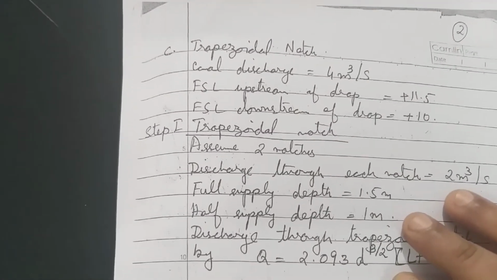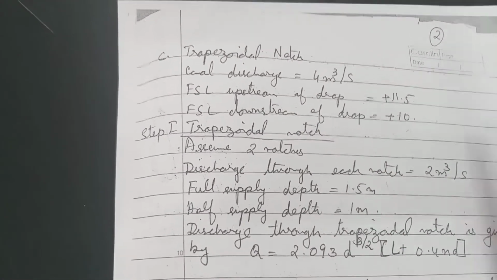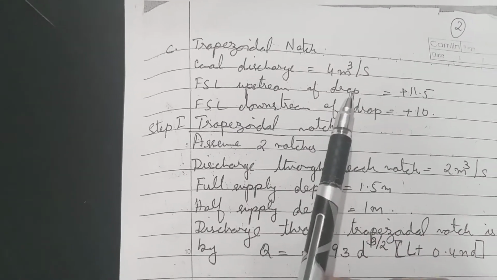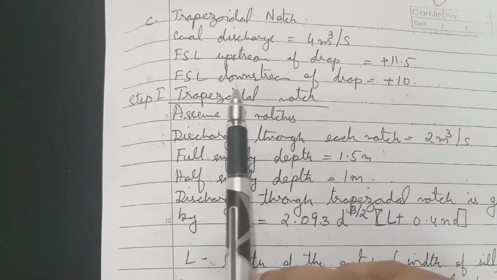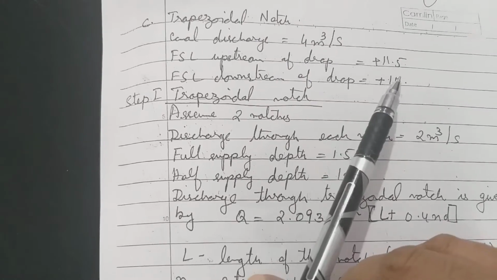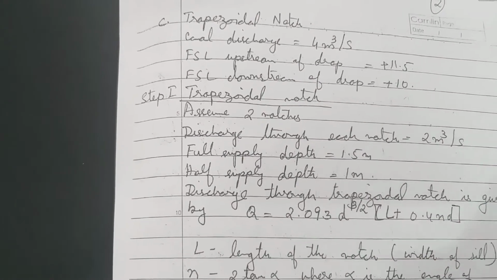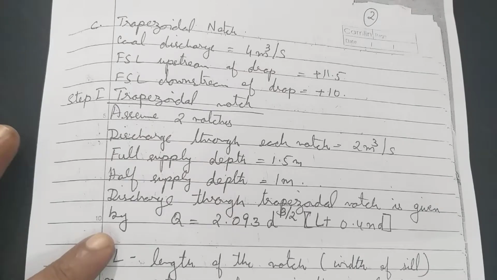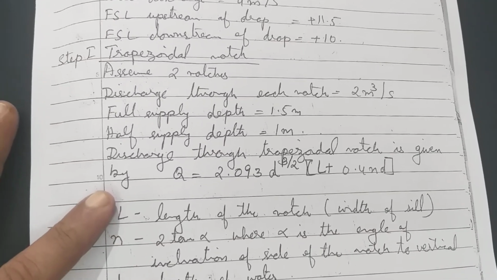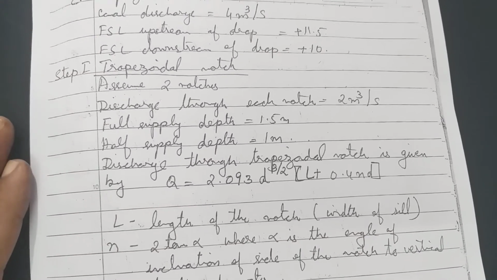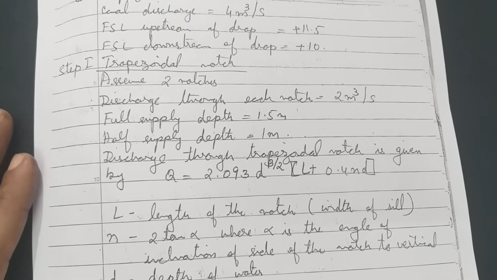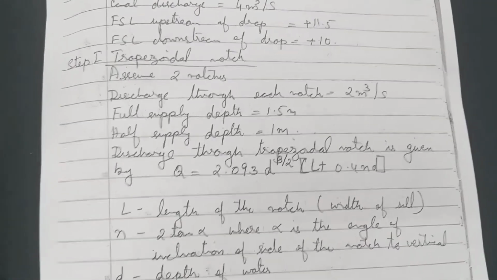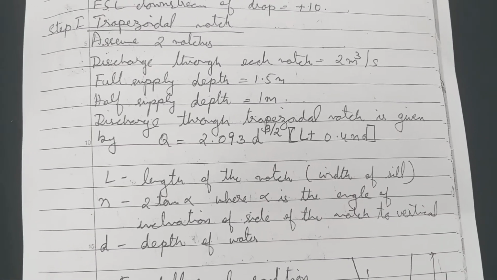The particulars of the trapezoidal notch: canal discharge is equal to 4 meter cube per second. FSL upstream is equal to 11.5. FSL downstream of drop is equal to plus 10. The first step is design of the trapezoidal notch. Assume 2 notches. Discharge through each notch is equal to 2 meter cube per second. Full supply depth is equal to 1.5 meter. Half supply depth is equal to 1 meter.